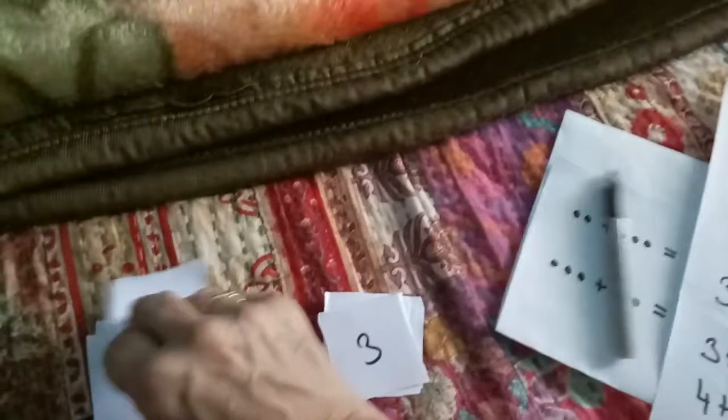Let's try it with 4, okay? So here, we're going to find our 4, and they can make a game out of this, okay? Where they try different combinations. 4, and I need my 1. Okay, there's 1. Let's turn that over. So in this one, we're going to put 1, 2, 3, 4.